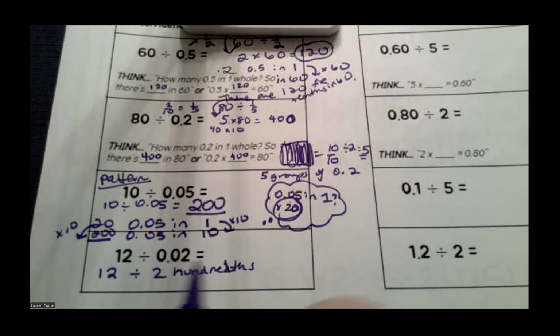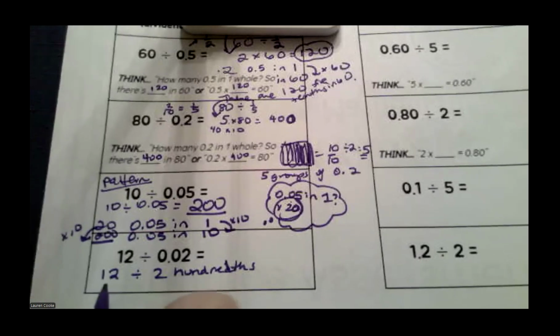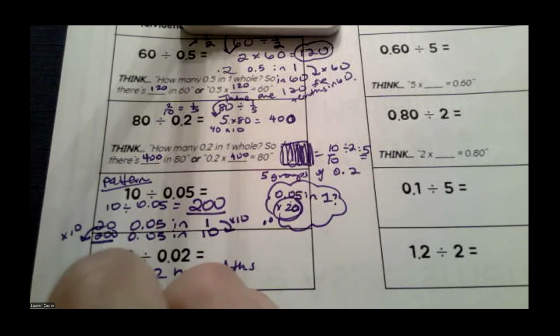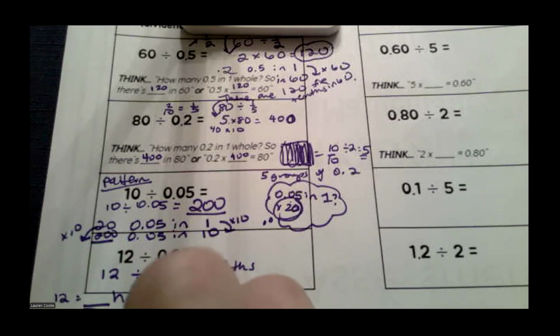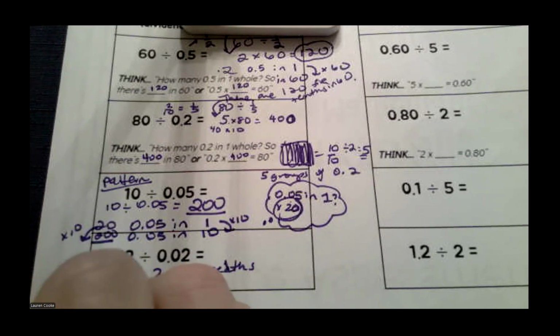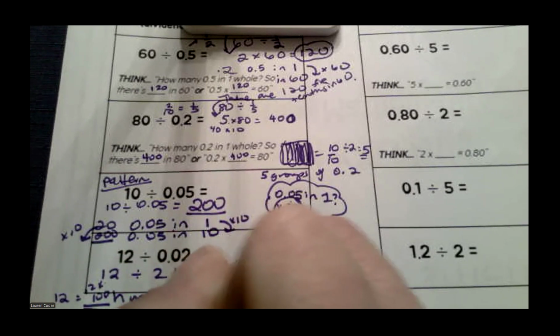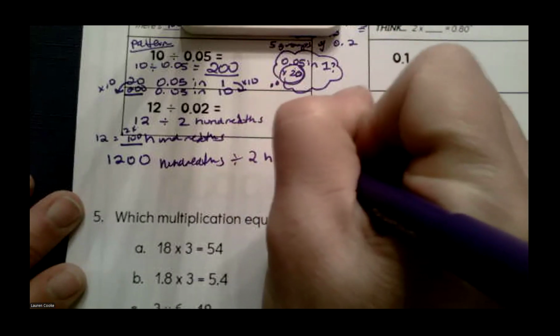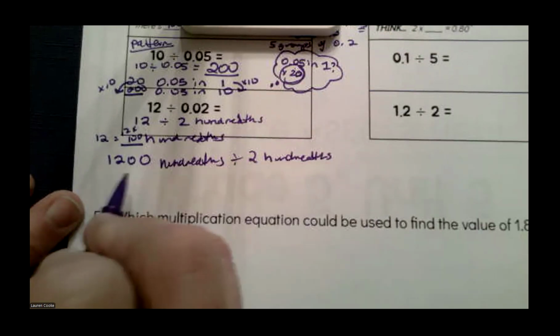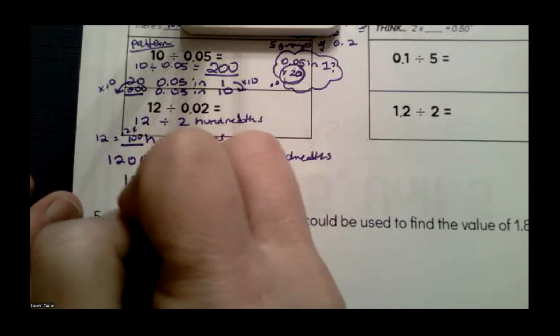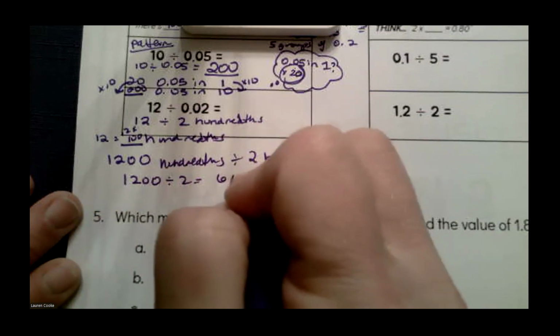So what you have to do here is make sure that you know how many hundredths are in 12. If I'm converting 12 into hundredths, I'm getting 12 times 100. So now I have 1,200 hundredths, and then I'm dividing it by 2/100. Okay. I can easily do 1,200 divided by 2. I'm going to get 600.